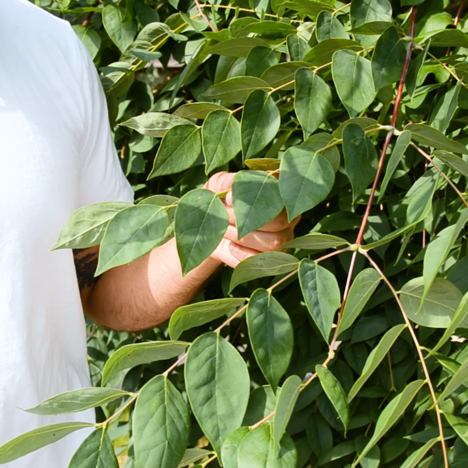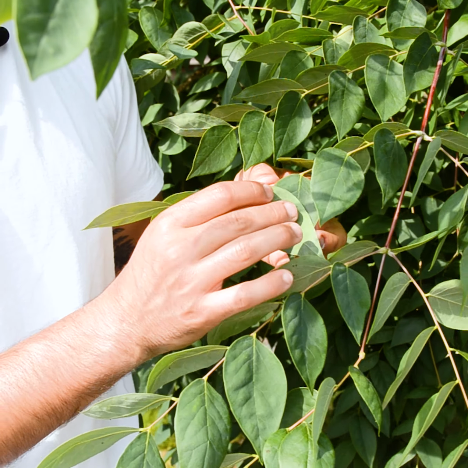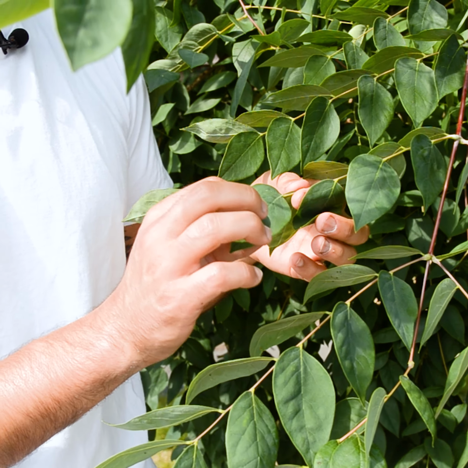So in this Kentucky coffee tree, we might think that this first structure is a leaf. So let's look at where it's attached. We see that there's no bud, so we can be pretty certain that this is not a leaf.